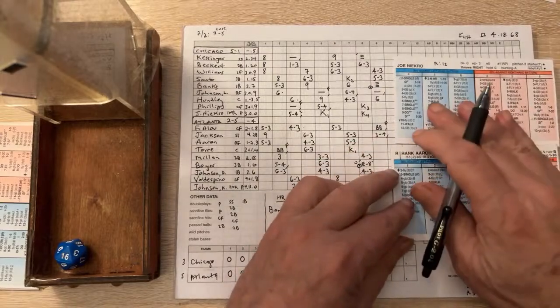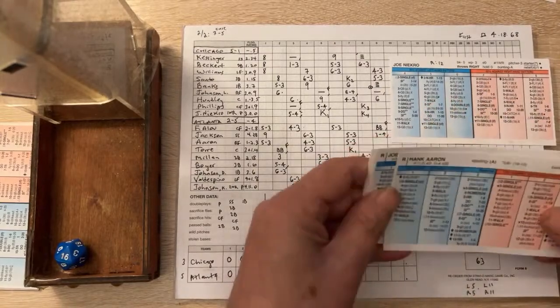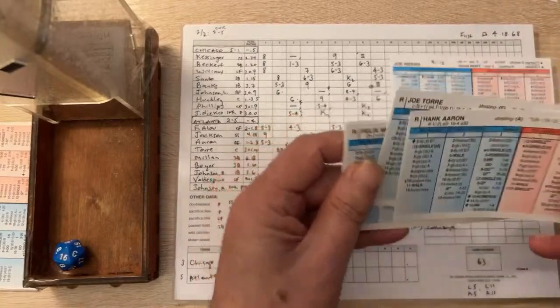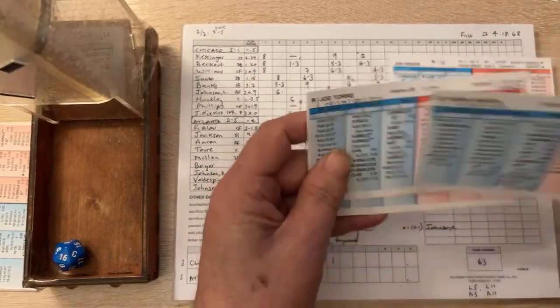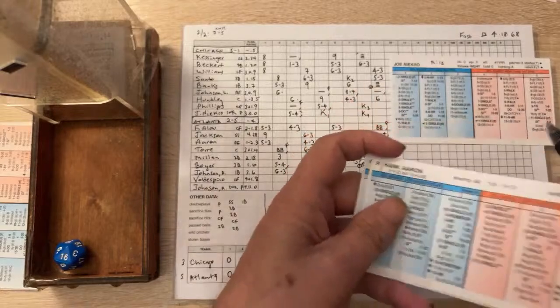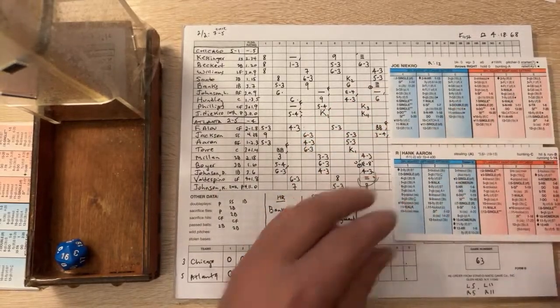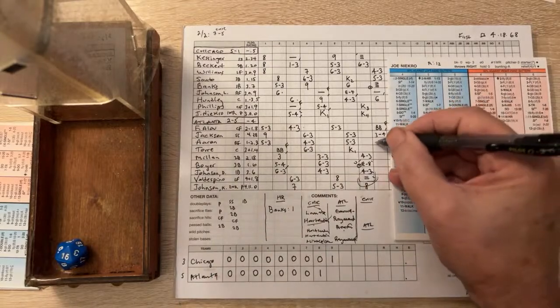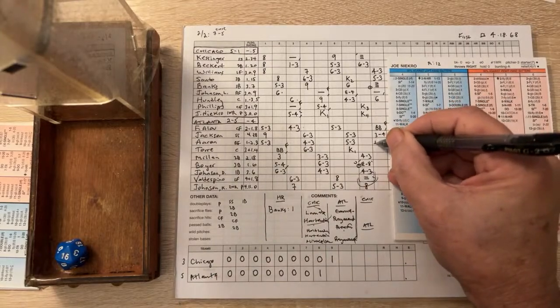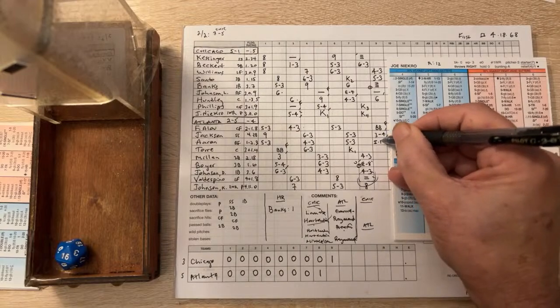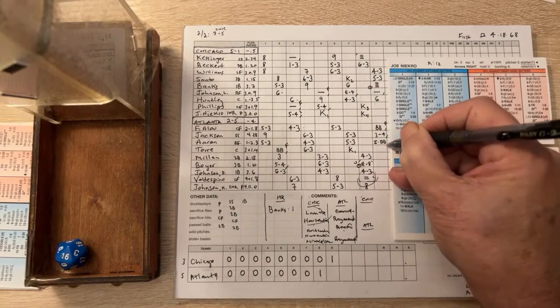And here's Henry Aaron. Either way you look at it, I think I'm going to intentionally walk Henry Aaron, because it's one run and it doesn't matter. Aaron is being intentionally walked.